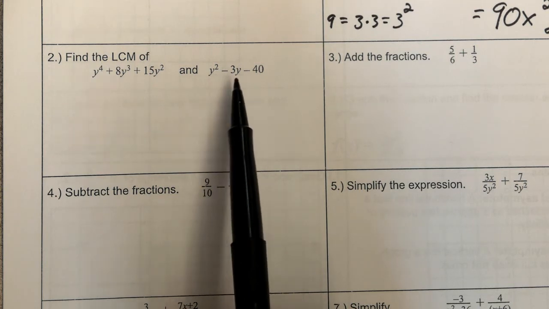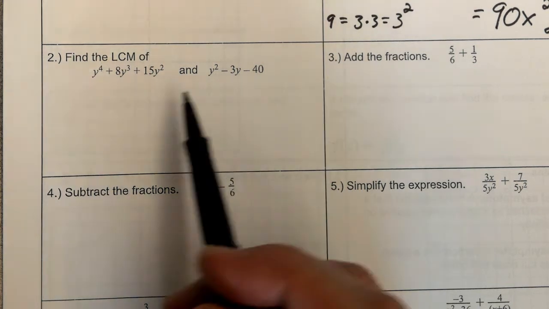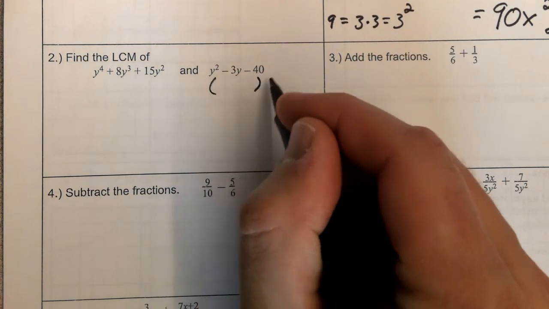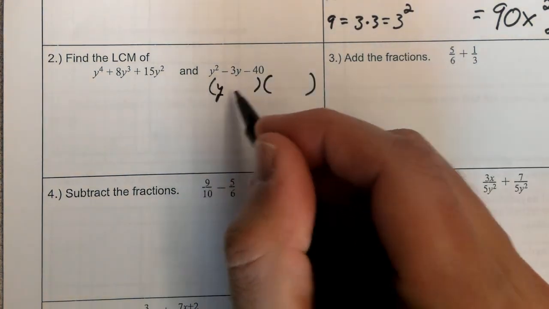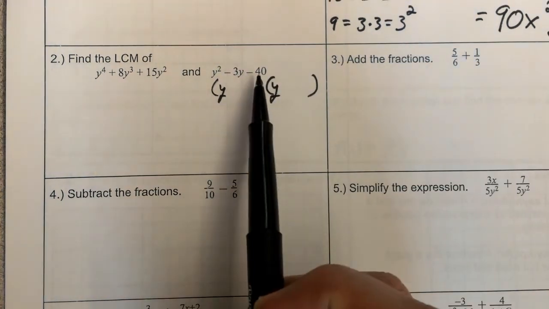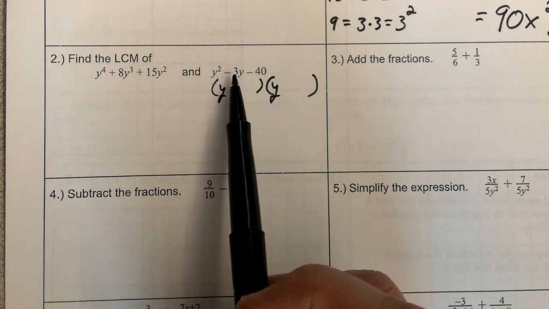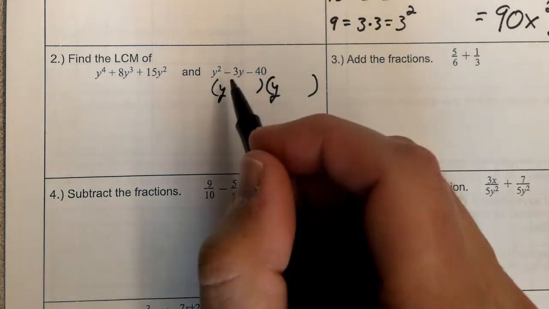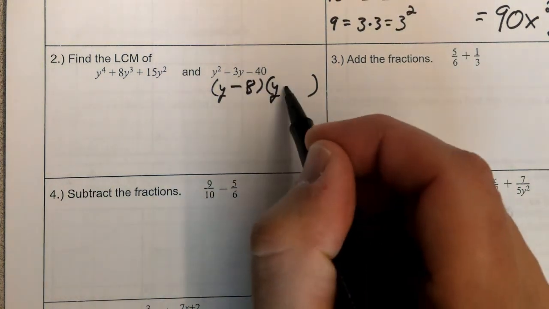You can use the magic X or guess and check or whatever. In fact, let's just start with that one. So this is going to break into y and y. Numbers that multiply to give you negative 40 but combine to give you 3. That's going to be minus 8 and positive 5.